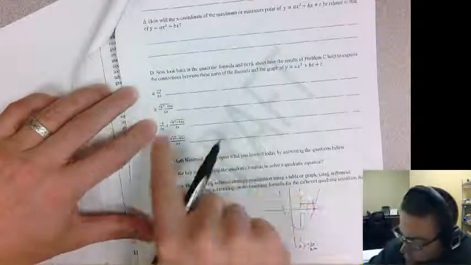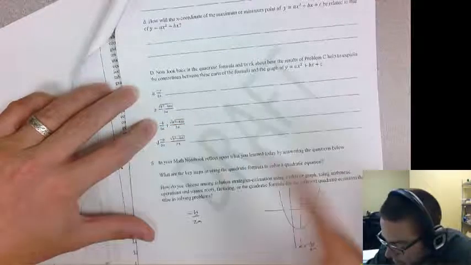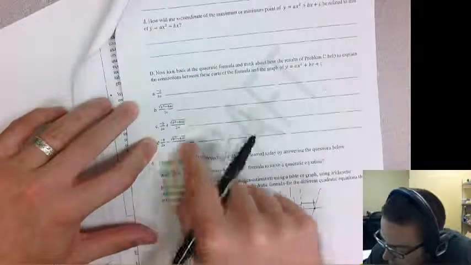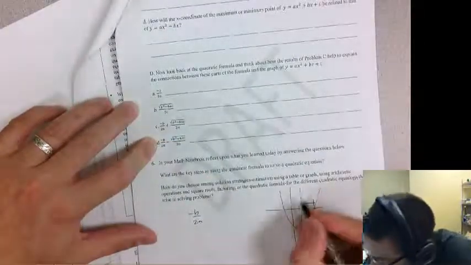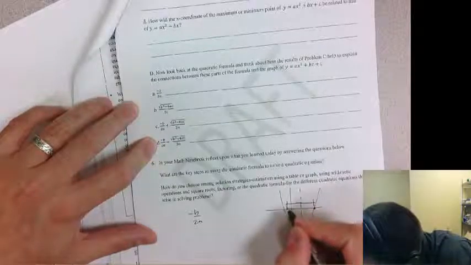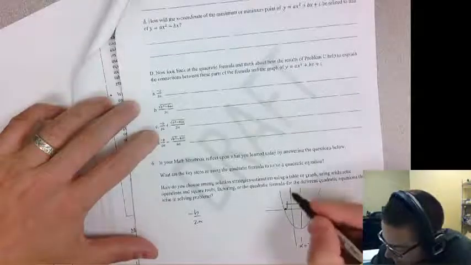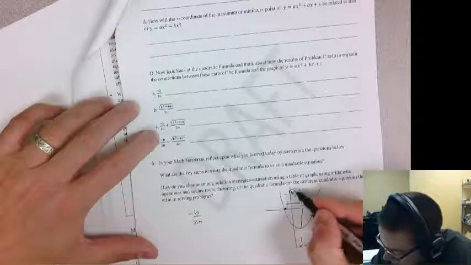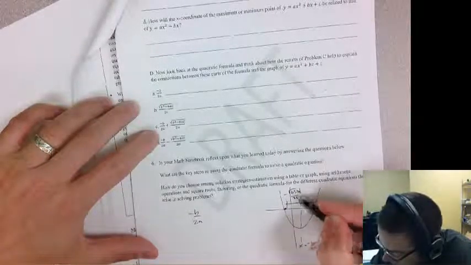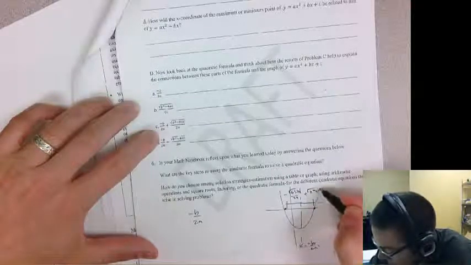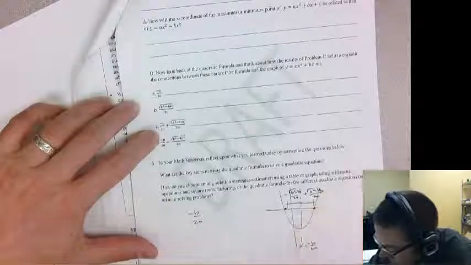So remember it's negative b over 2a plus this, and then negative b over 2a minus this is that same distance going in the other direction, and I kind of drew it out of scale, but that's the other x-intercept. So this is minus the square root b squared minus 4ac over 2a, and this is plus the square root of b squared minus 4ac over 2a.